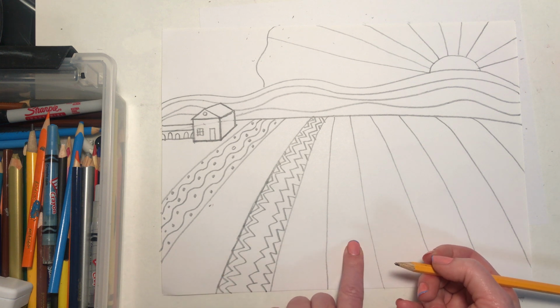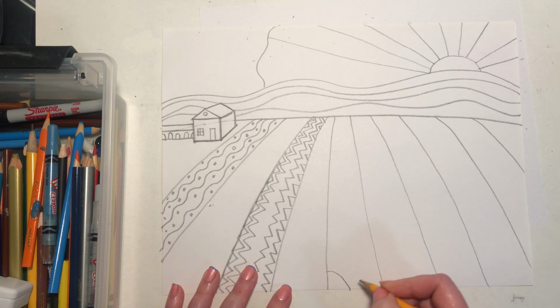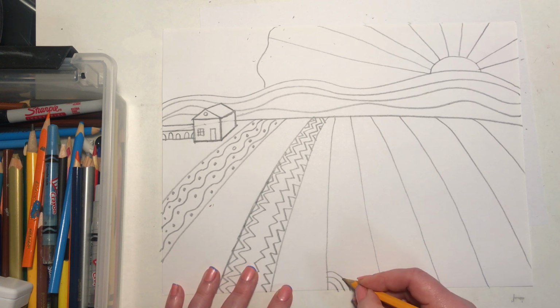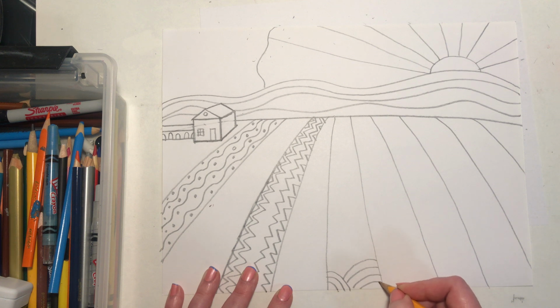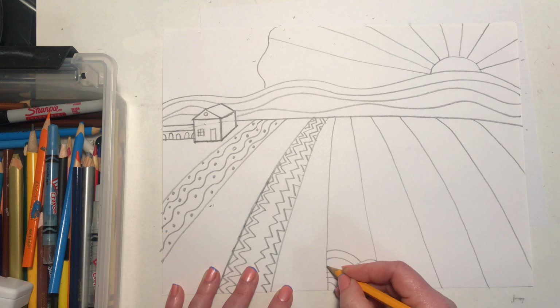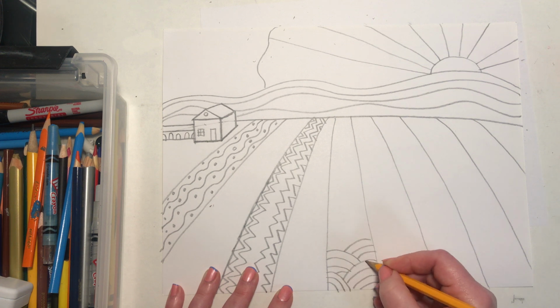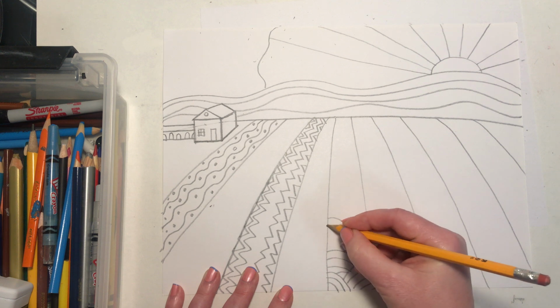Okay, let's see. I'm going to make something over here. And this time I'm going to make circular shapes appear. I really like this pattern.